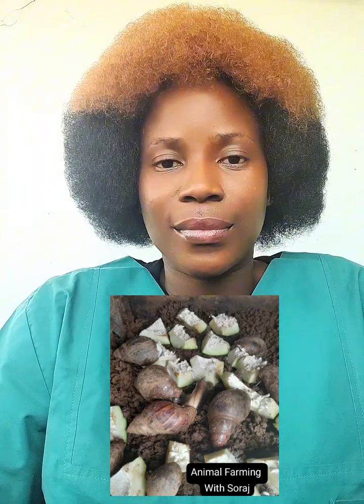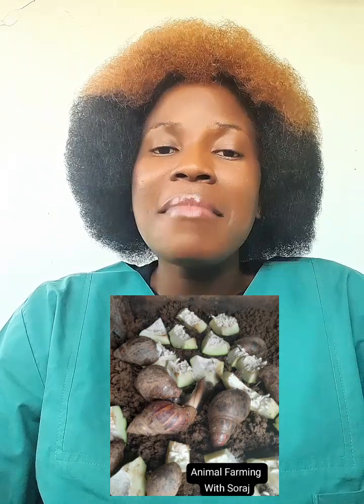Okay, back to what I was saying. When you use the appropriate feeding trays, the snails will not have issues coming to eat from them. When they are ready to eat, when it is the right time for them to eat, they will go to those trays and eat. So what happens is that even after eating, the leftover will remain in the tray.